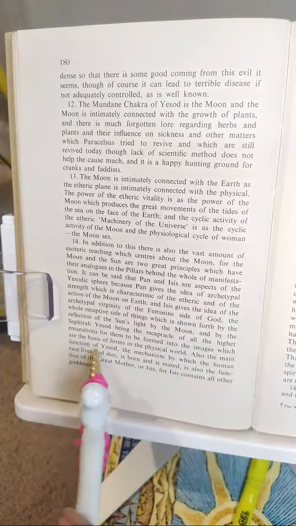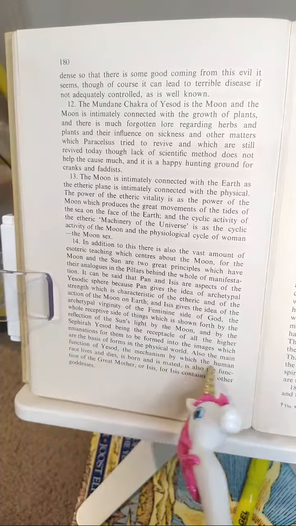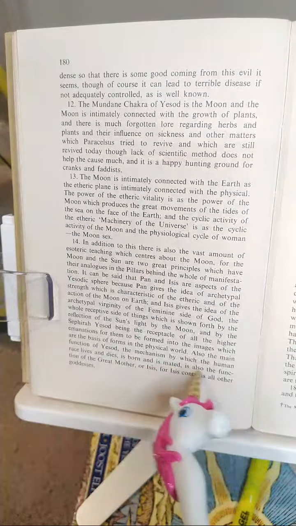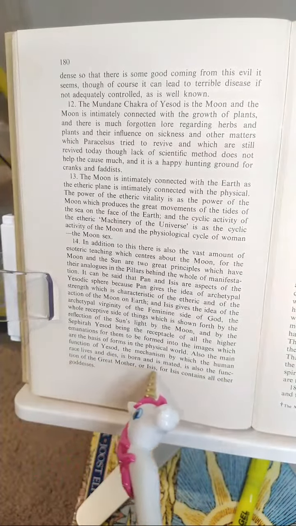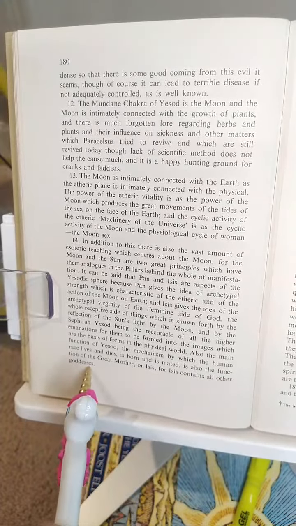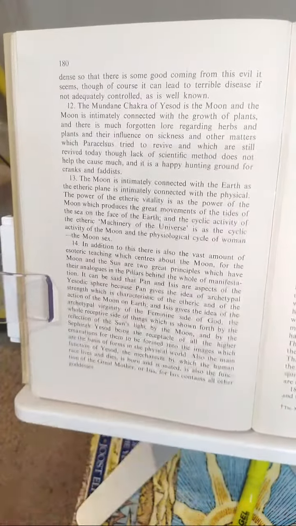Also, the main function of Yesod, the mechanism by which the human race lives and dies, is born and mated, is also the function of the Great Mother, or Isis, for Isis contains all other goddesses. I've been saying that for the longest.